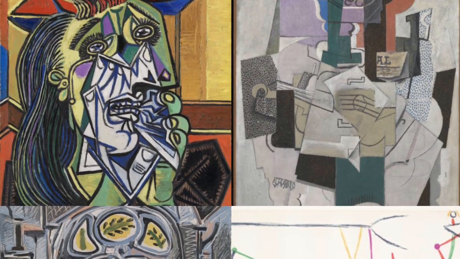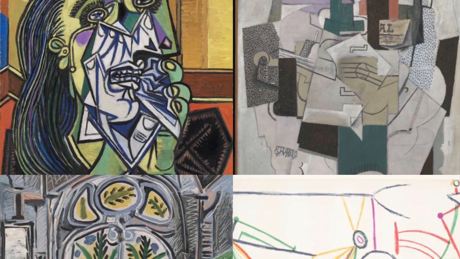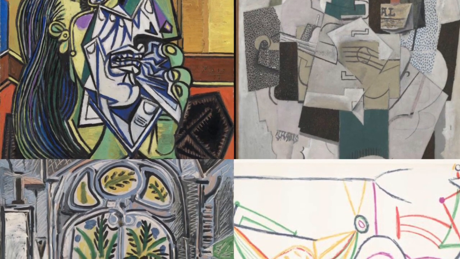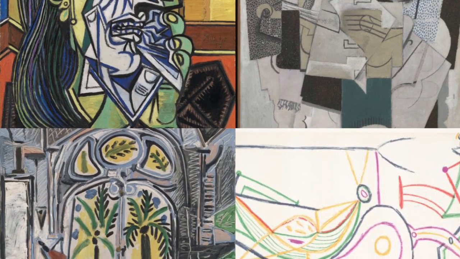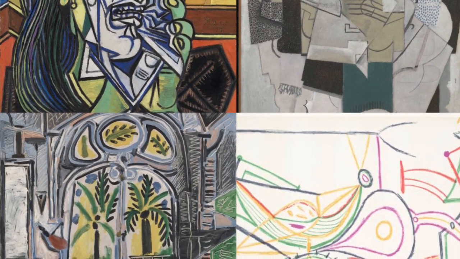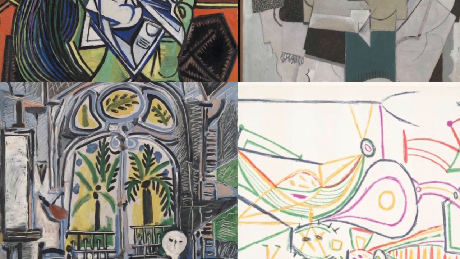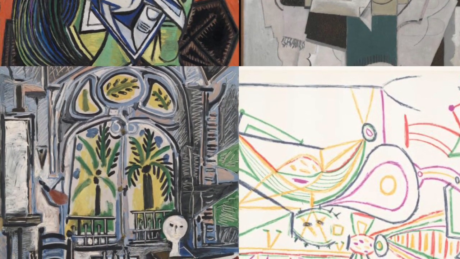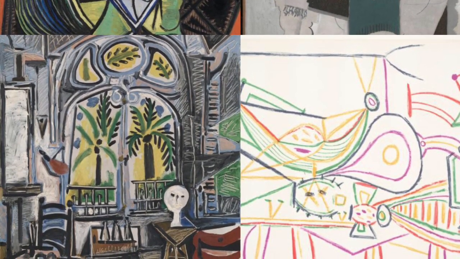Here you can see a small section of each artwork. Which piece is your favourite? Can you explain why? I wonder which piece was your least favourite. Can you compare the pieces? How are they similar? How are they different? These 4 pieces show different styles of Picasso's work.